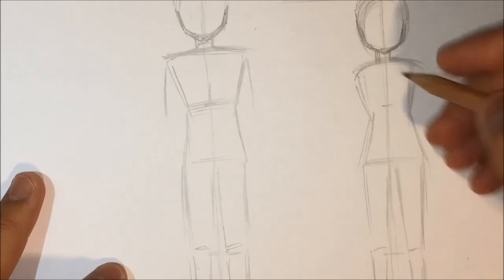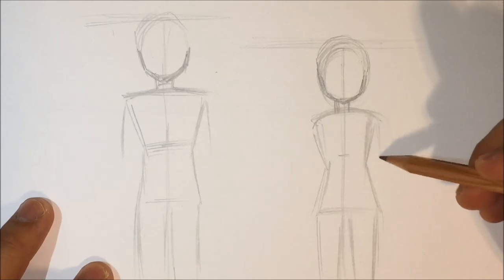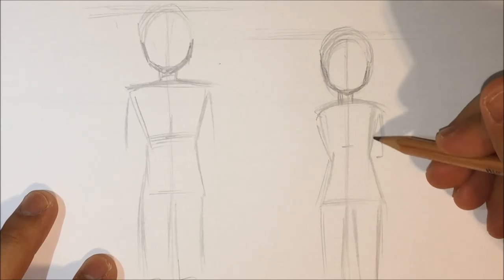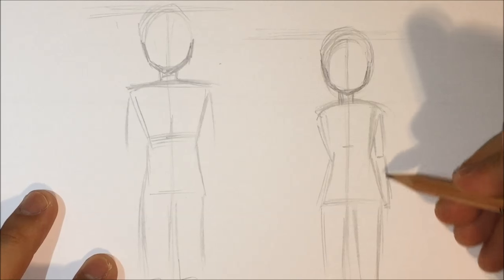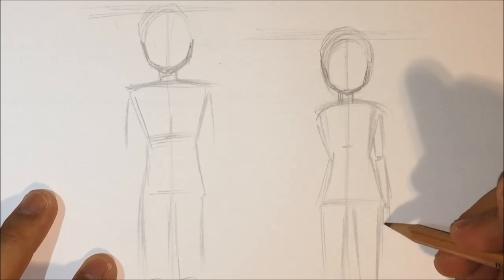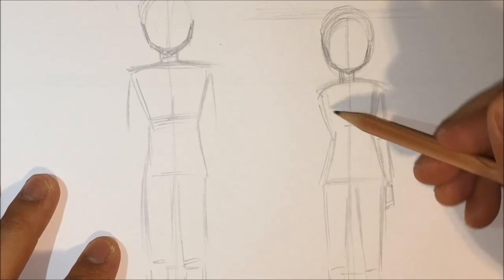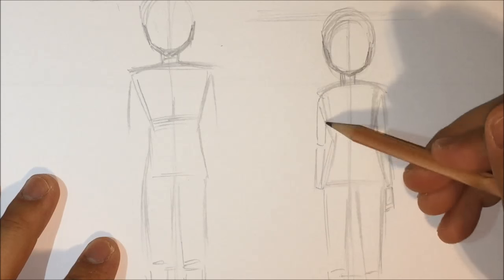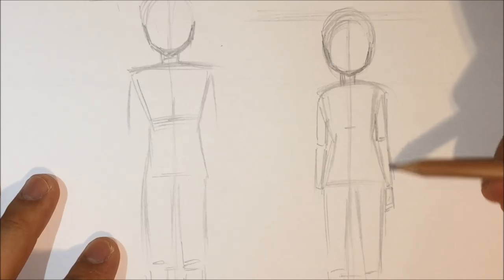So yeah, and let's finish up with the arm. A much thinner arm than the guy, and then the hand size is also smaller, something like that. Actually, it's a little bit too thin.